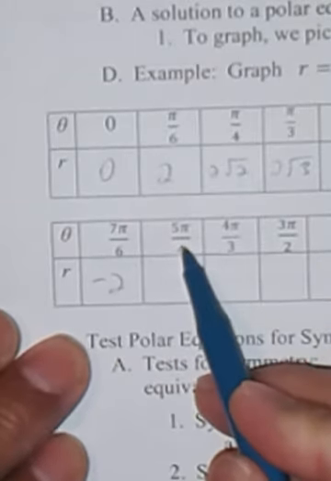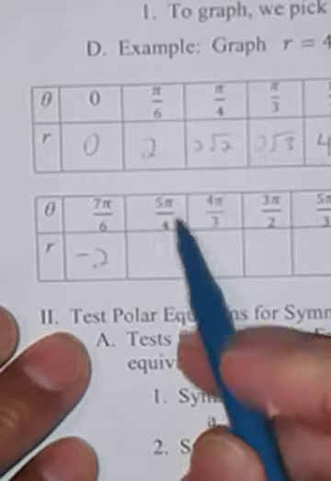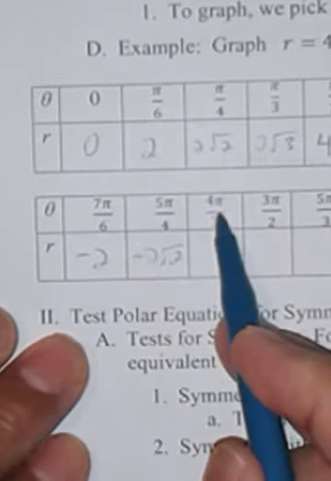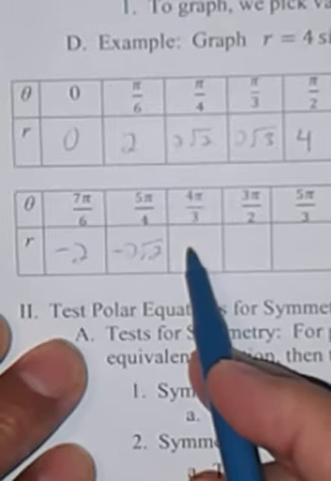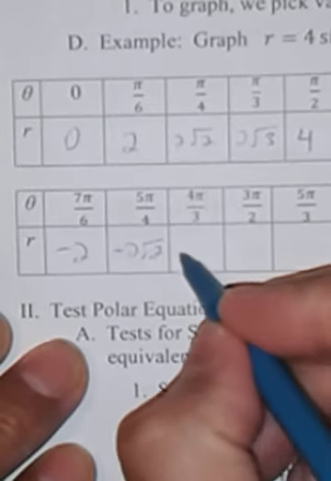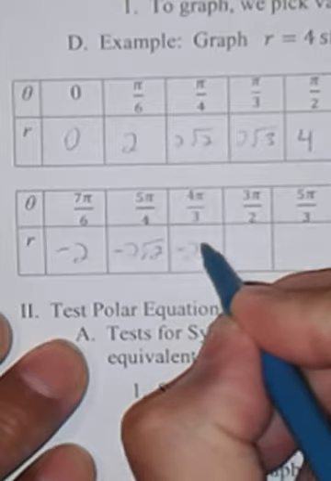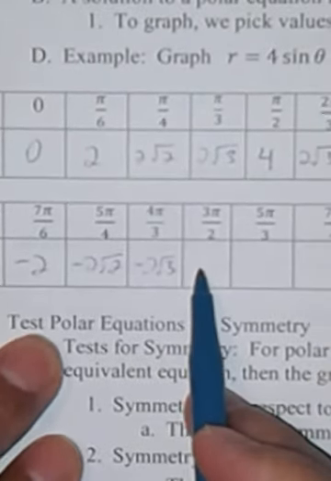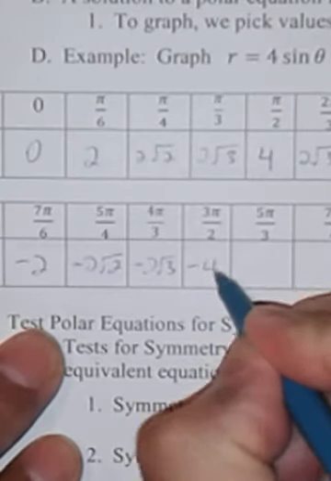Sine of 5 pi over 4 is negative root 2 over 2, times 4 is negative 2 root 2. Sine of 4 pi over 3 is negative root 3 over 2, times 4 is negative 2 root 3. For 3 pi over 2, the sine is negative 1, times 4 is negative 4.